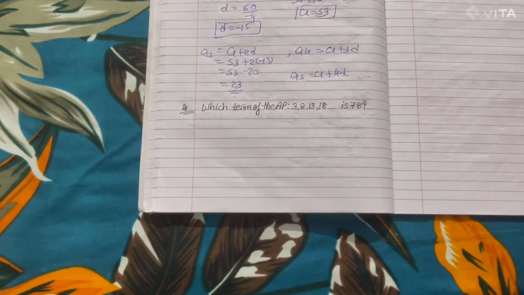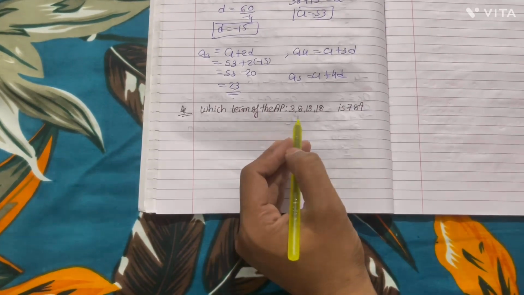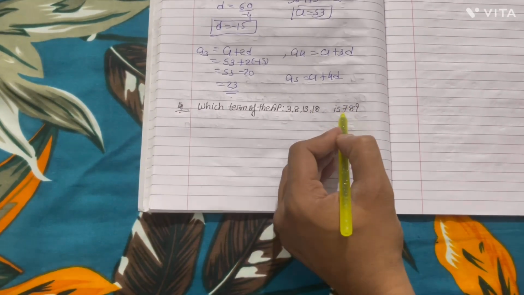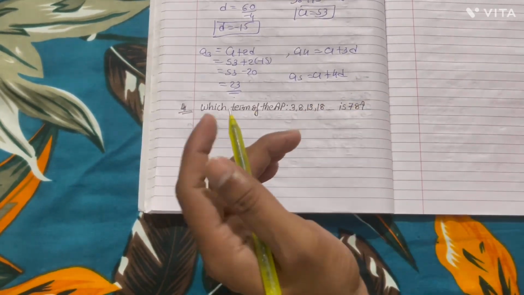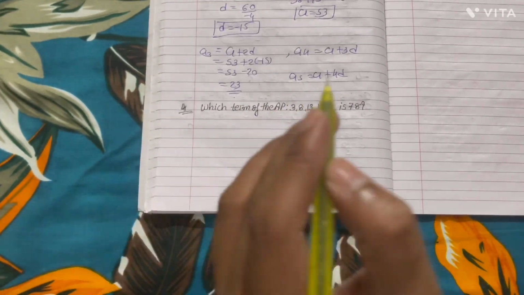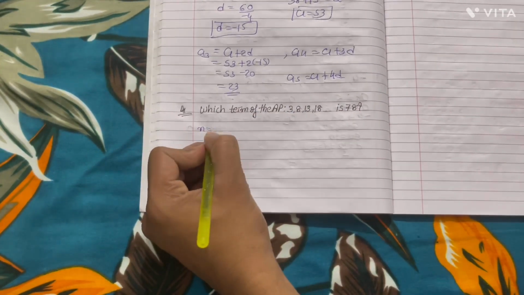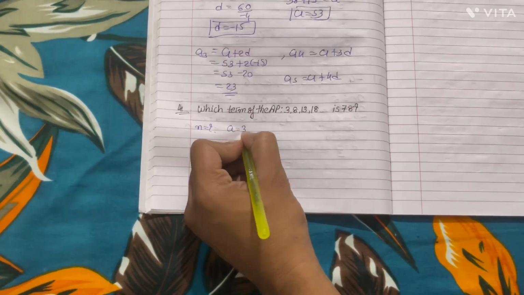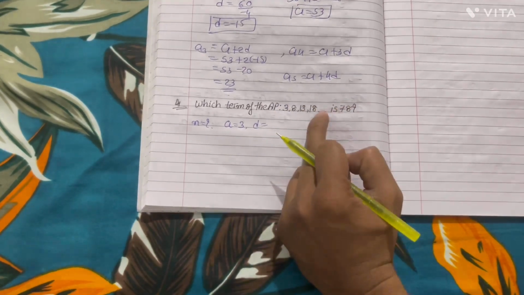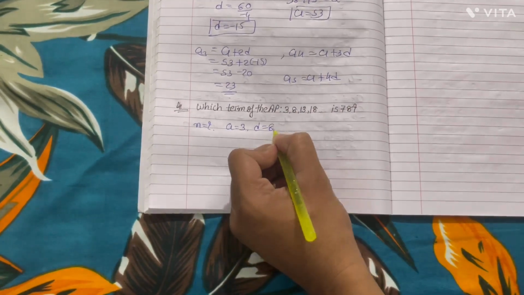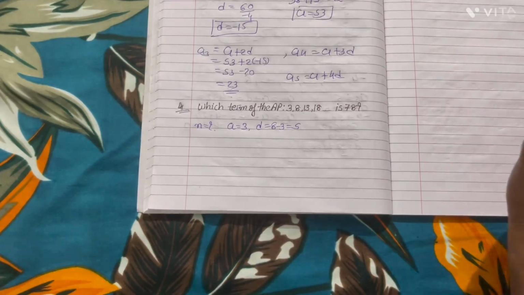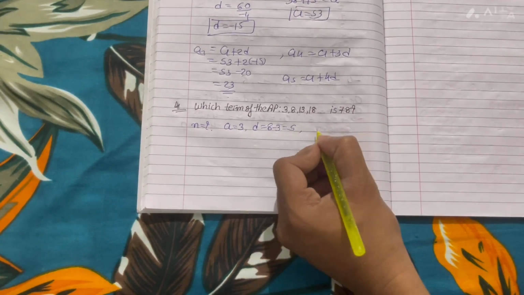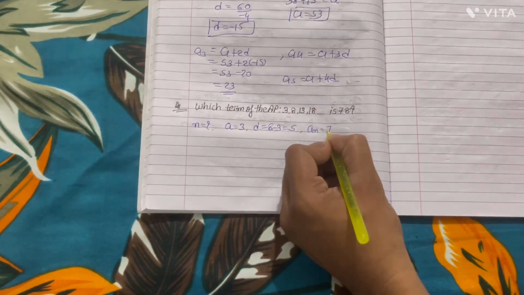So question number 4 is like that: which term of the AP 3, 8, 13, 18 is 78? Okay, so we have to find which term, that is n. So in the given AP, the first term is 3, it means a is equal to 3. d is equal to second term minus first term, so it goes 8 minus 3, so d is equal to 5. And which term is 78? So an is given, an is equal to 78.